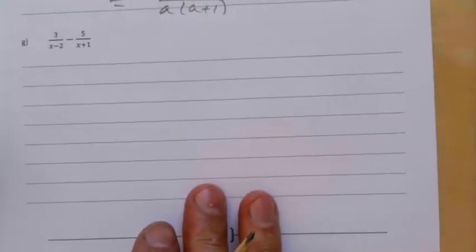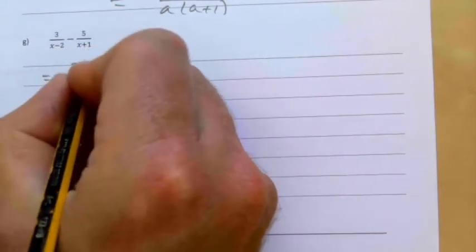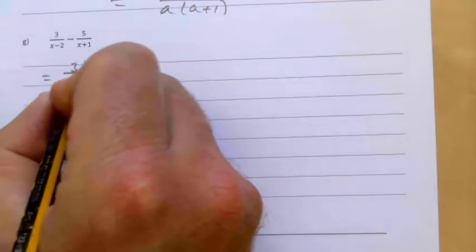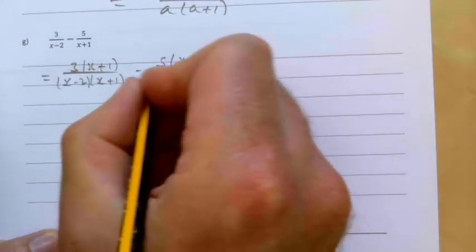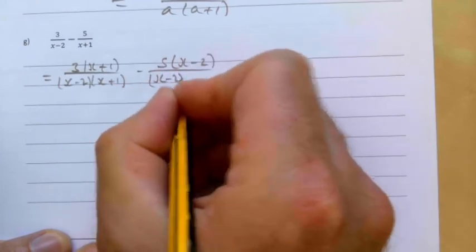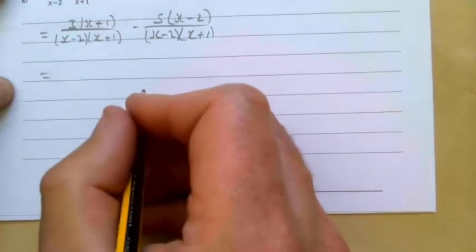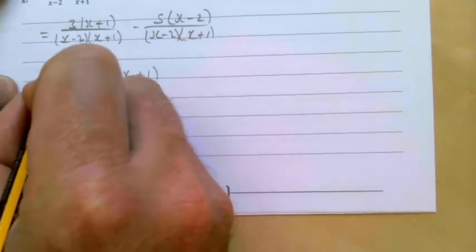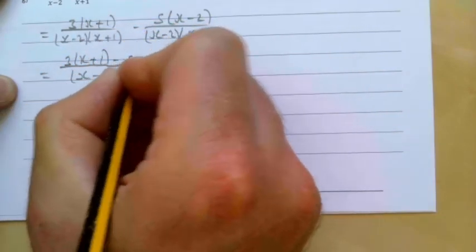Our final example then is G, and again we need to multiply top and bottom of this one by x plus 1, top and bottom of this one by x minus 2. So that gives me 3 upon x plus 1 all over x minus 2 upon x plus 1, minus 5 upon x minus 2 all over x minus 2 upon x plus 1. Join them into a common denominator. So that's going to give me, let me see, bottom line is x minus 2, x plus 1, all over 3 upon x plus 1 minus 5 upon x minus 2.